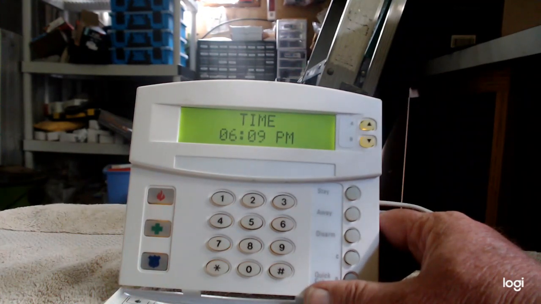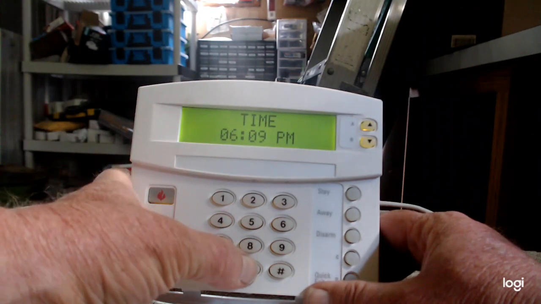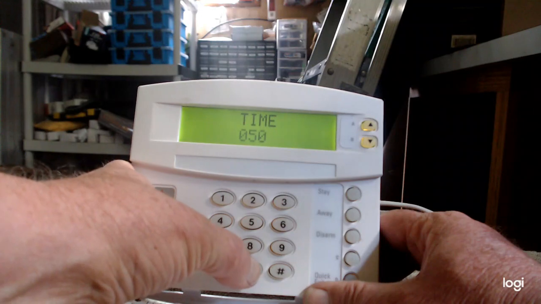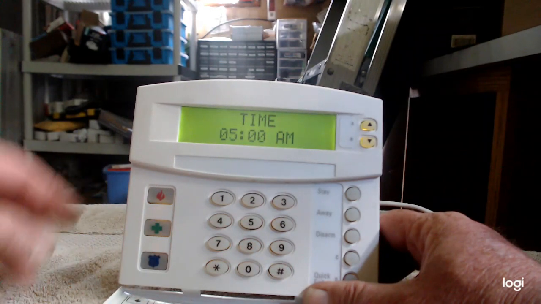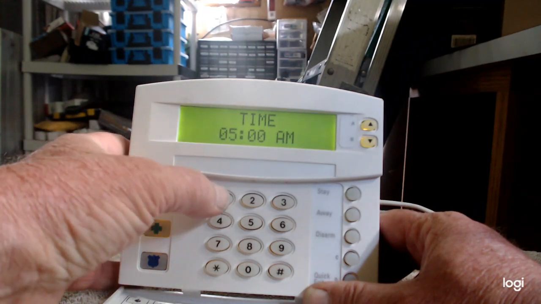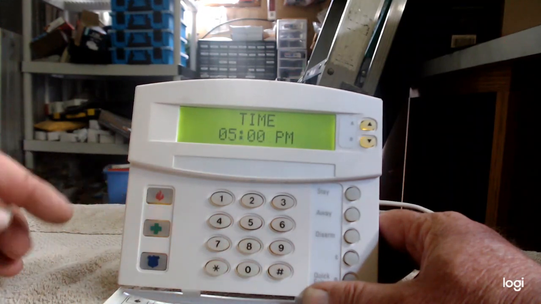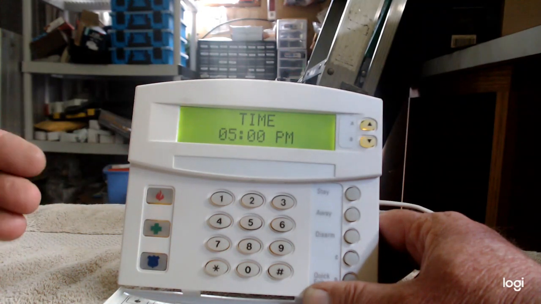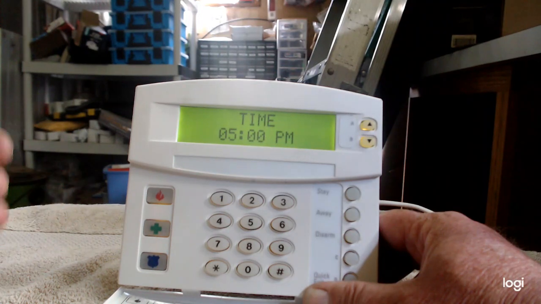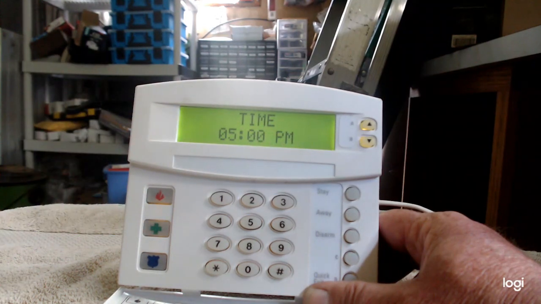So let's make this 5 o'clock in the morning. All right, we'll go 0500, hit pound, and there it is, 5 o'clock in the morning. Now say that you wanted to make this 5 p.m., 5 o'clock in the afternoon. You would have to enter 1700 pound. And again, the 24-hour format, the correct number is 1700 for 5 p.m. And see how it changed it to 5 p.m.?